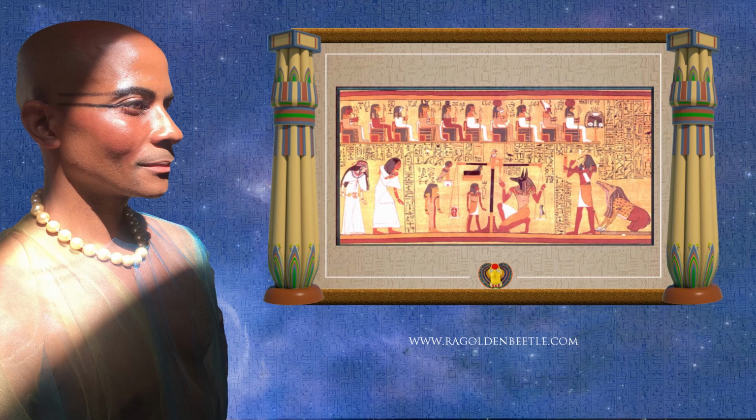And this tableau of the golden tablet here, the Hall of Ma'at, explains the entire mathematics of fractal geometry in one image.